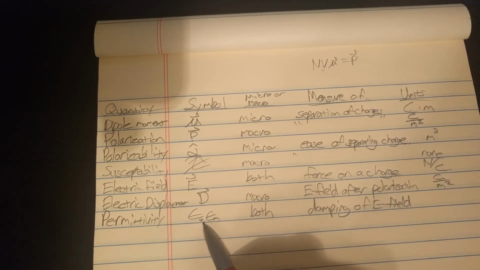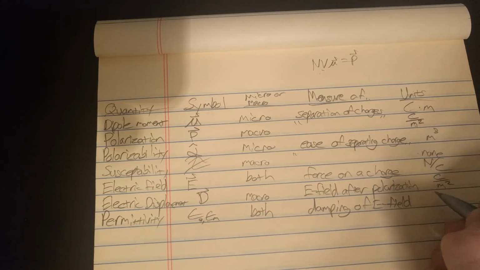If your material has a high permittivity constant, well then it's basically not going to want to allow an electric field through it. Dielectrics have high permittivity and they do not like to have electric fields going through them. It has units of coulombs over volts times meters.